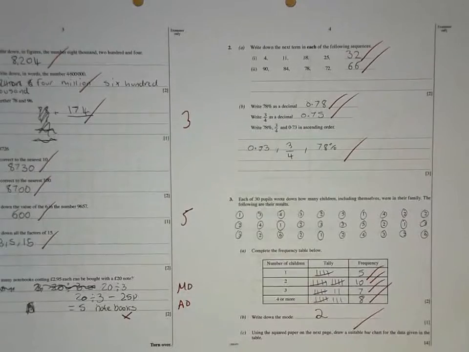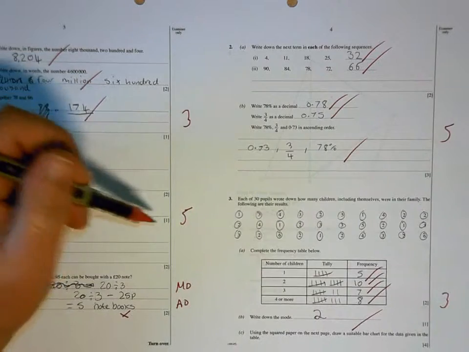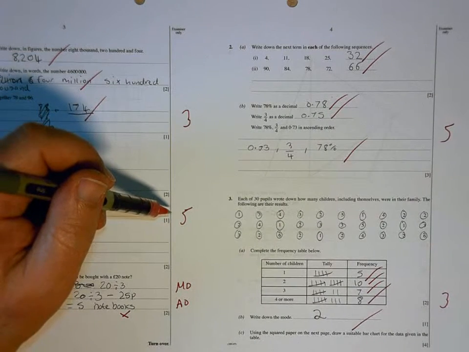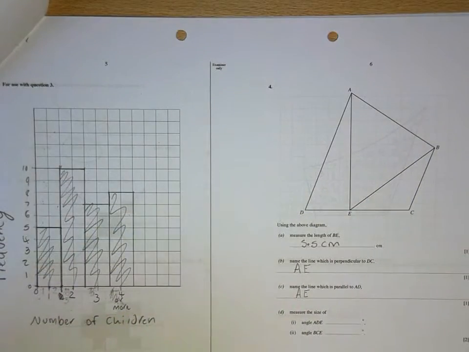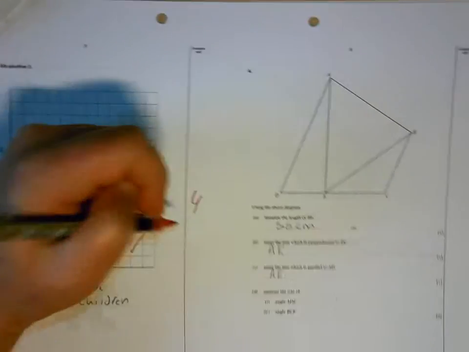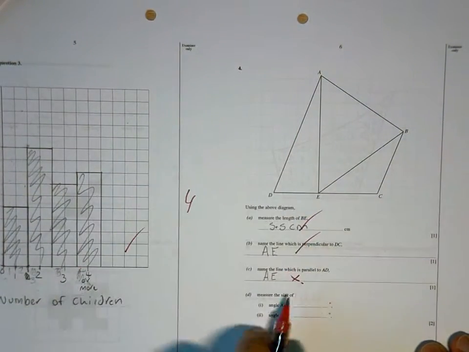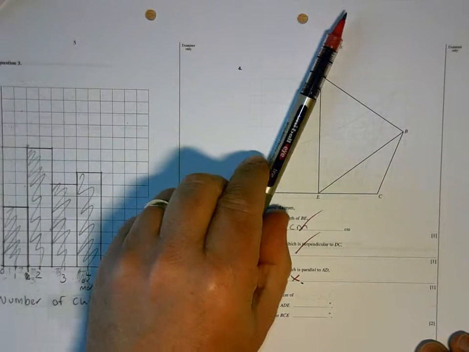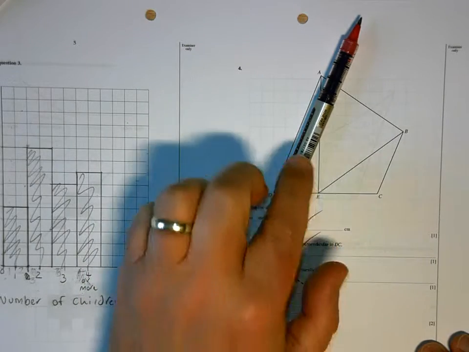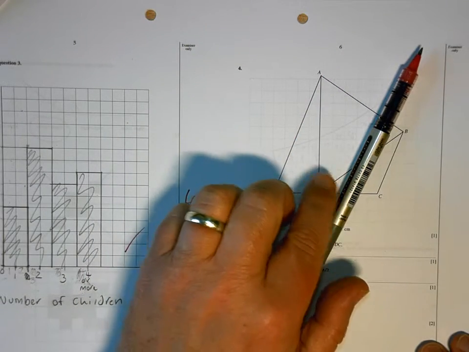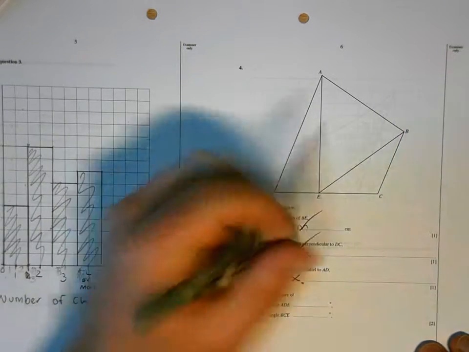Good. So total for the page is 3, 8, 13, 16. That's good, that's good. No. Parallel to AD, you're looking for the line that's running in the same way as that. And if I just roll my pen, you should see that BC is the one that's sloping the same way. So it's BC we're looking for there.